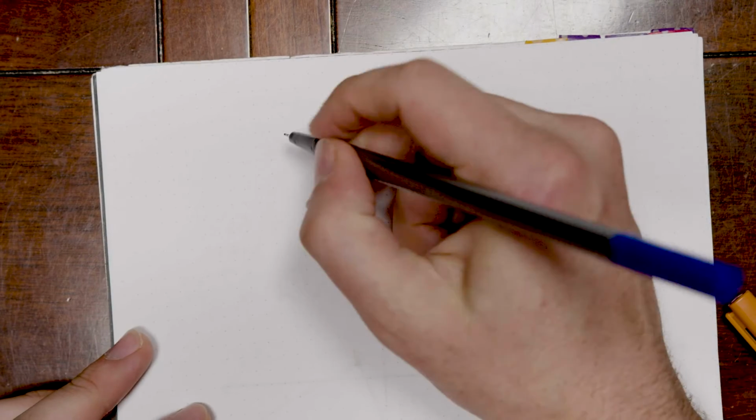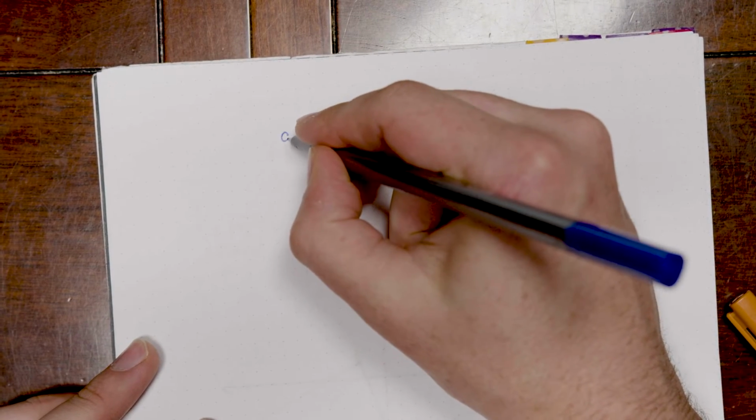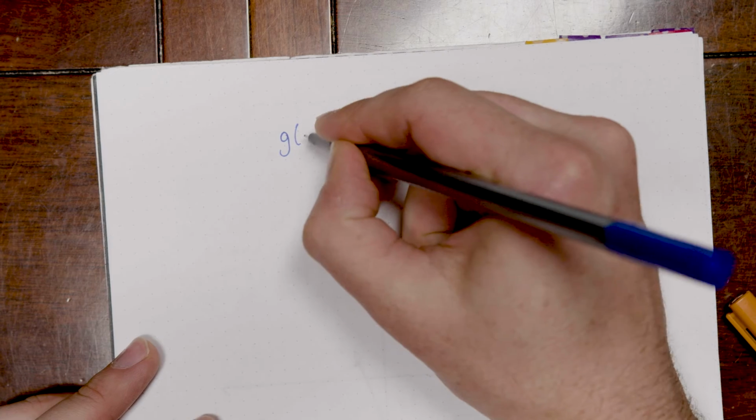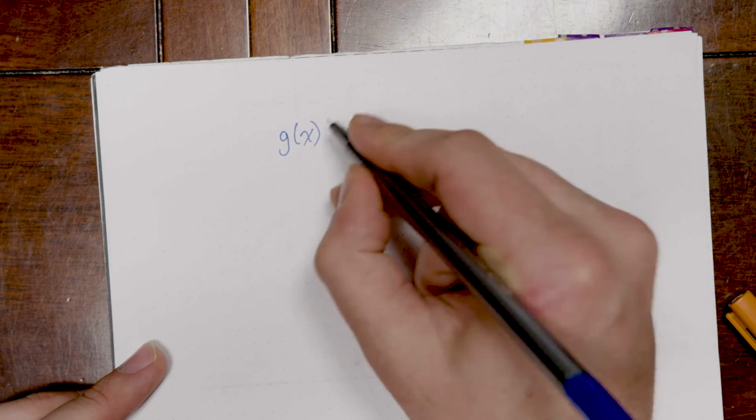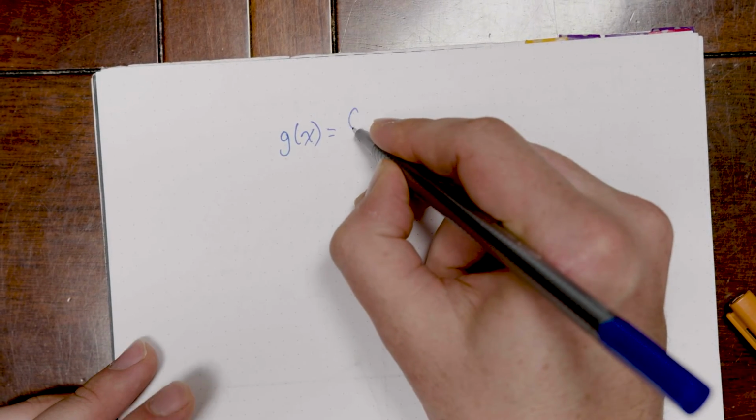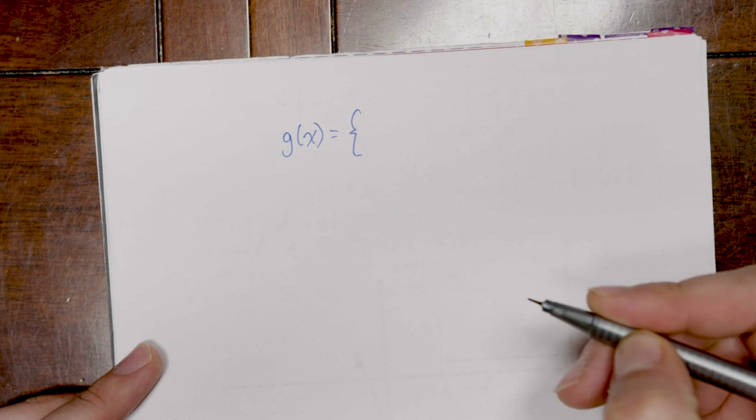Let's change colors, because why not? Getting tired of that color. Let's use a nice pretty blue color. Right? So let's change the g of x just because we can. So g of x equals, and then we're going to define two pieces of this piecewise function.